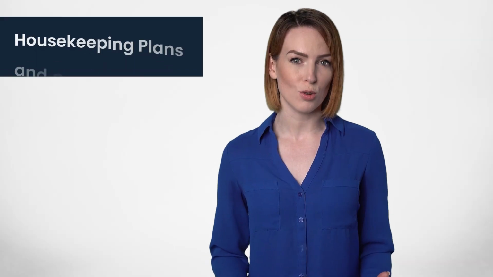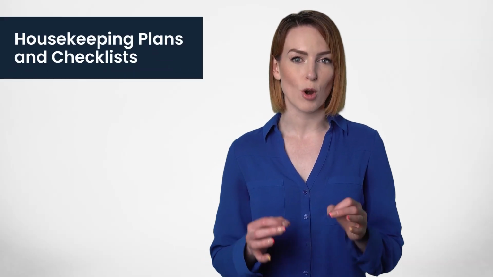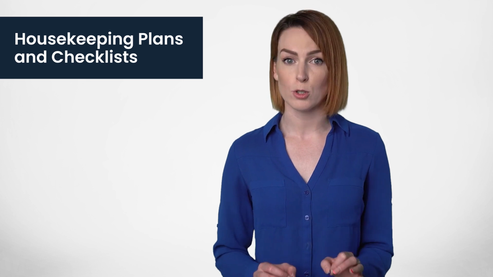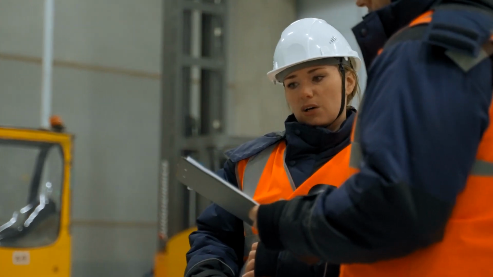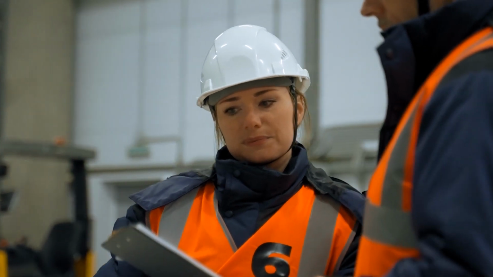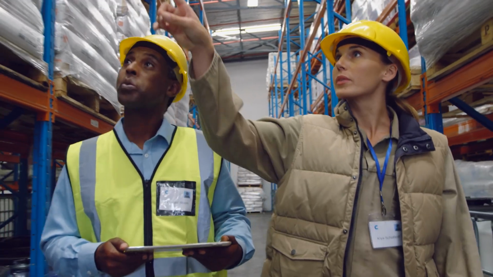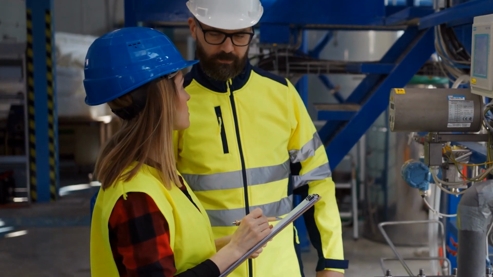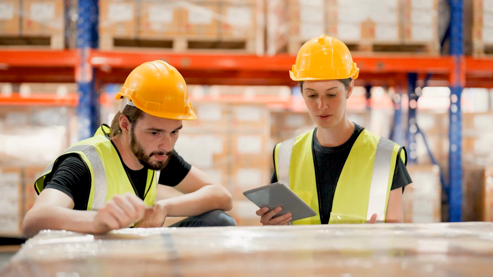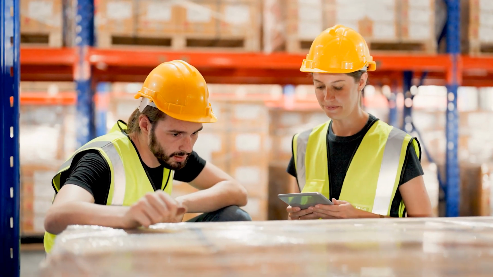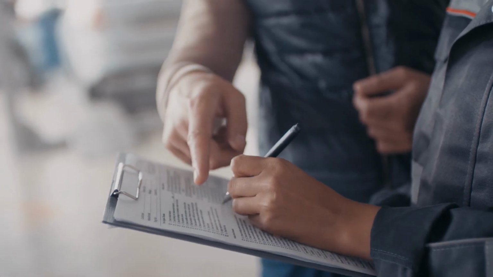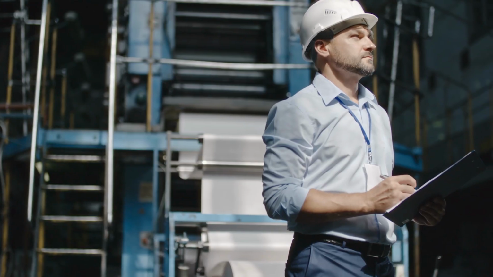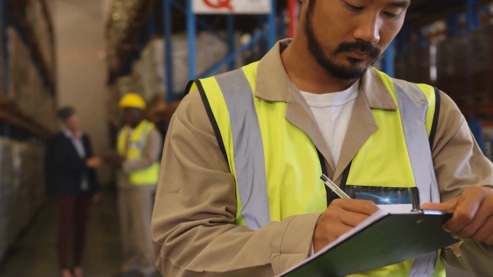One highly valuable tool for maintaining safety in the workplace is a robust housekeeping plan, coupled with an actionable checklist. These tools provide a practical framework for implementing and maintaining housekeeping best practices consistently and efficiently. A well-designed housekeeping plan outlines the standards, protocols, and procedures for maintaining a safe and organised workspace. It acts as a compass, guiding every team member on what needs to be done and how to do it. A comprehensive checklist complements this plan by tracking progress, promoting accountability, and ensuring nothing slips through the cracks.